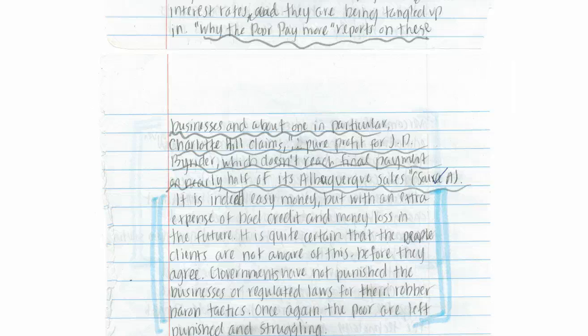See how this explanation adds a lot to our understanding of the quote. It is indeed easy money, but with an extra expense of bad credit and money lost in the future. It is quite certain that the clients are not aware of this before they agree. Governments have not punished the businesses or regulated laws for their robber baron tactics. Once again, the poor are left punished and struggling. The quote in itself did not give us enough information, but now with this explanation, the quote makes sense. And that is the kind of explanation that we're looking for. Let me show you another example.